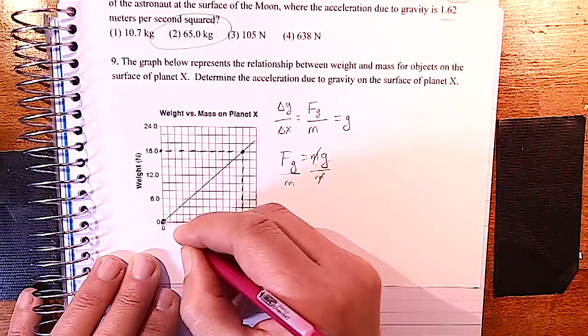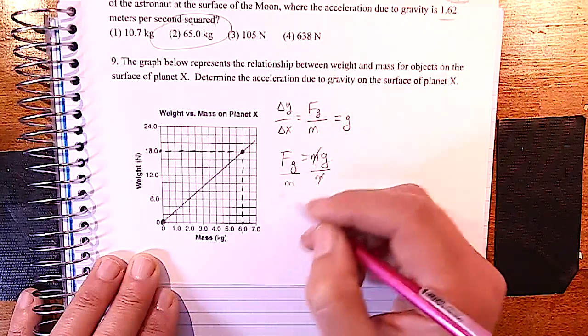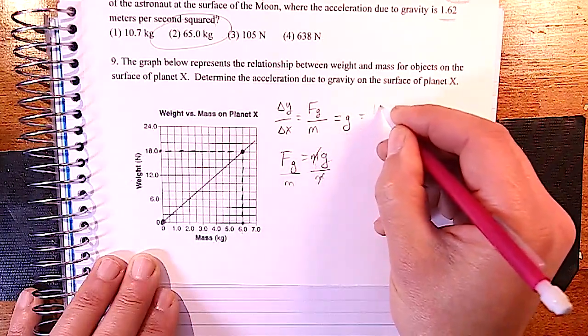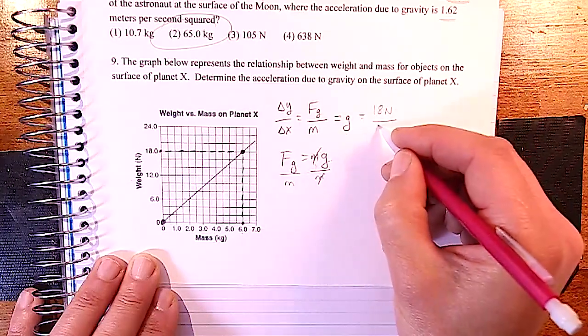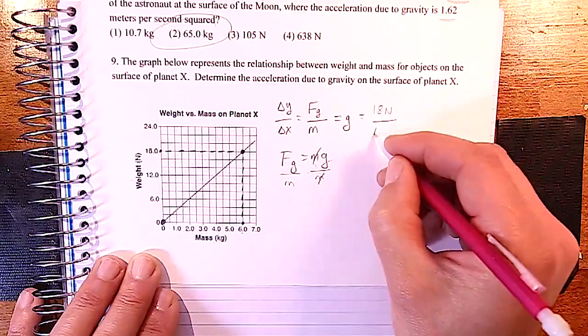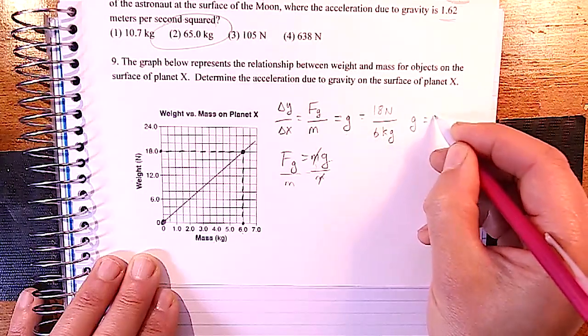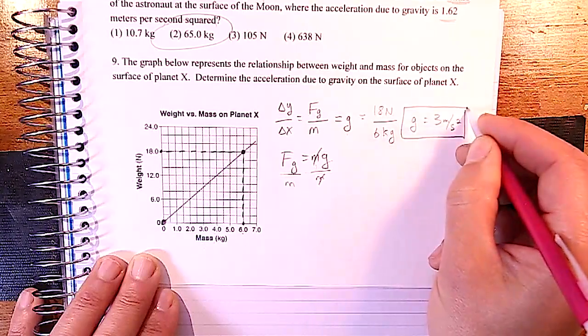So if we go from 0, 0 to 18 and 6, we can say that the weight changed from 0 to 18 by 18 newtons. And we're going to divide by 6 kilograms, the change from 0 to 6. And that's going to give us a gravitational field of 3 meters per second squared.